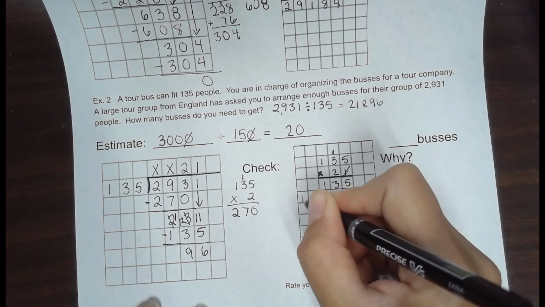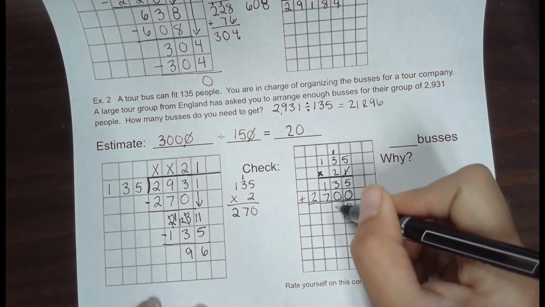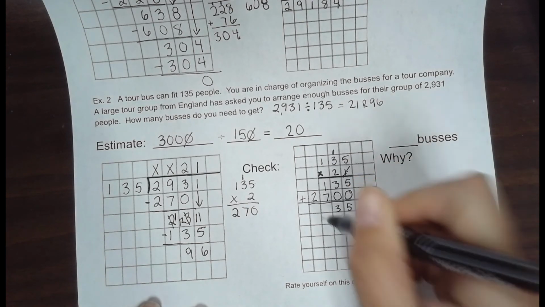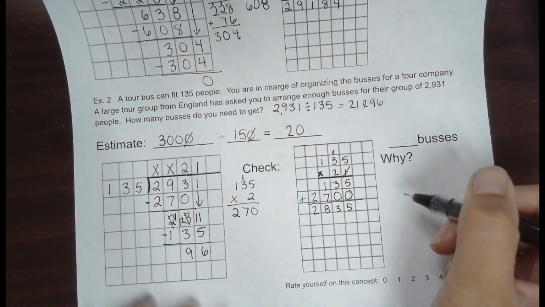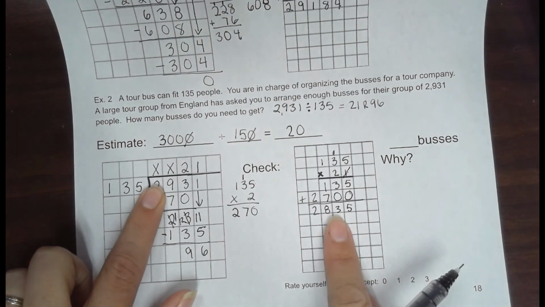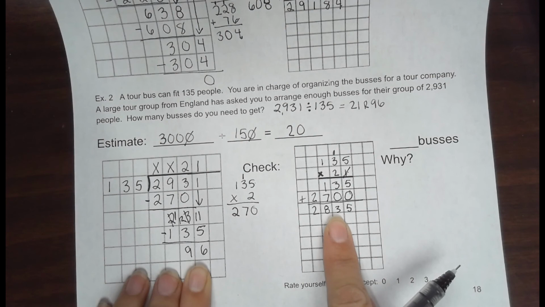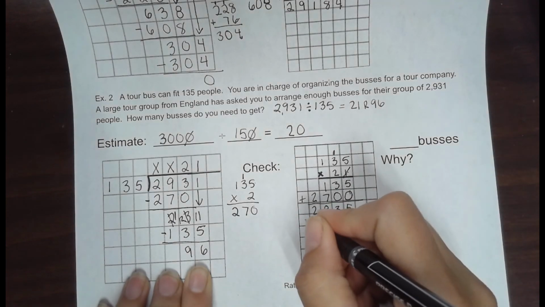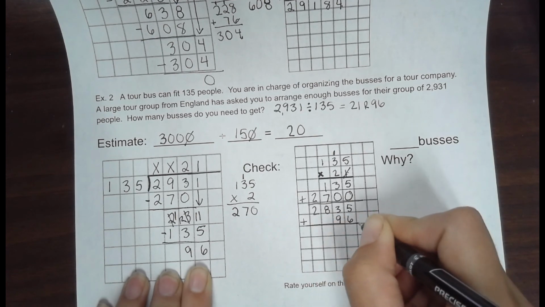So we add that up. We have 5, 3, 1 plus 7 is 8, and 2. Wait, that's not the same answer. That's because we have to factor in that remainder. Remember how we had 96 still hanging out? So we've got to add that 96 back on and make sure we have the original number.